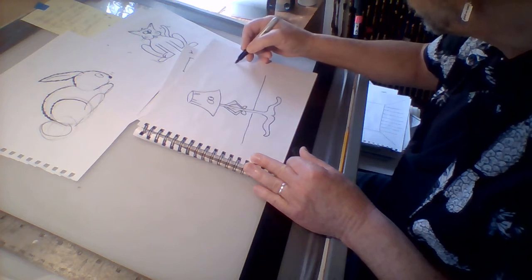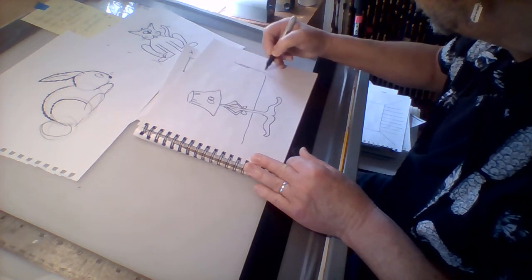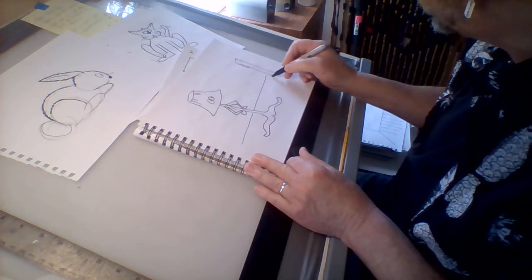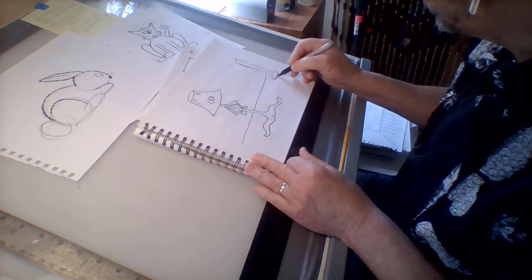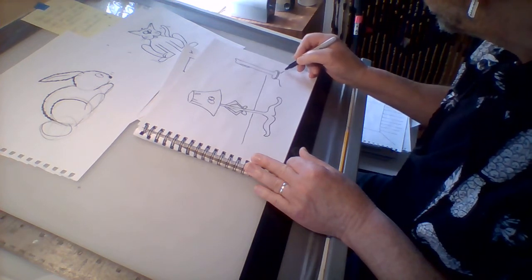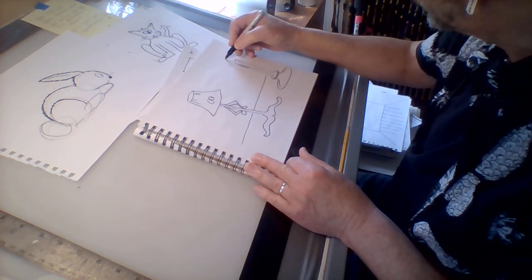Now, if you've seen some of my other cartoons, we do these comparisons of inanimate objects, one to another. So for example, in this cartoon, I may have a candle.